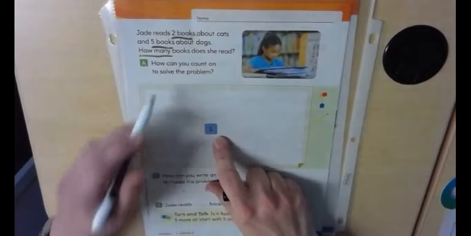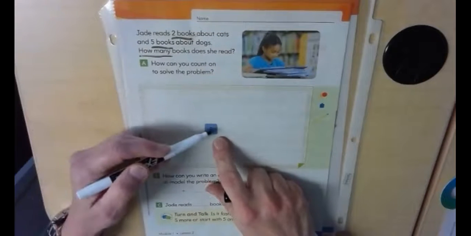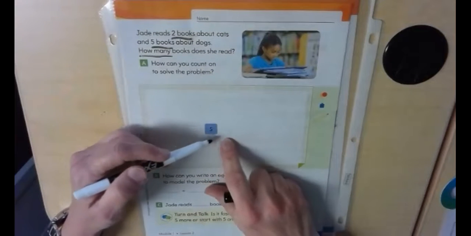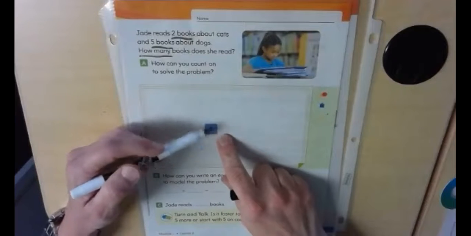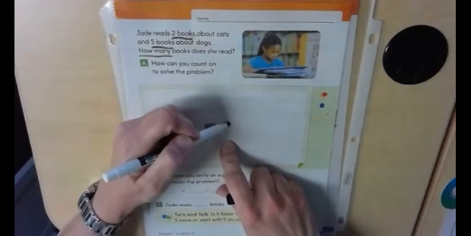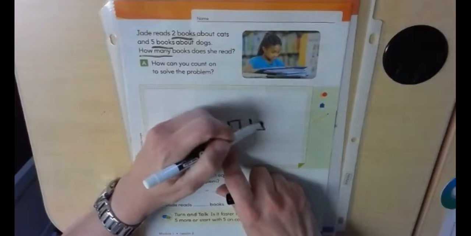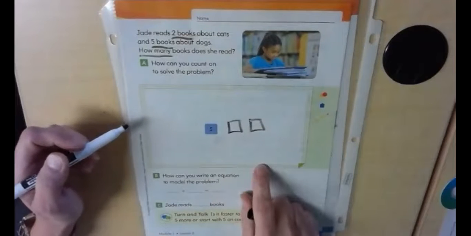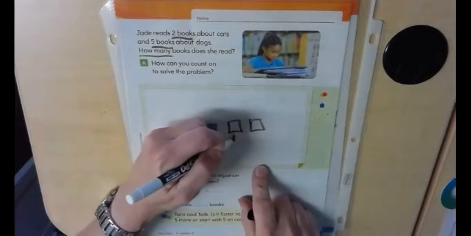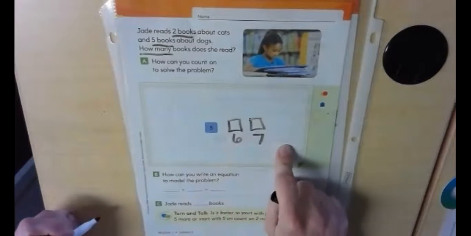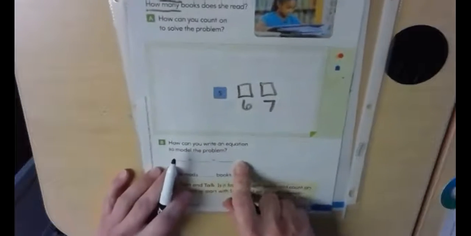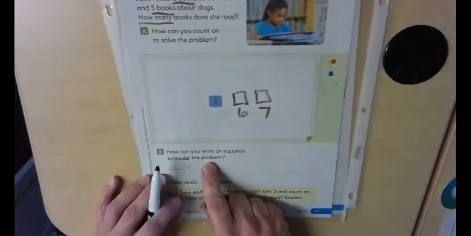This time, it says, how can you count on to solve the problem? This time, they've already given us one of the numbers. They've given us a 5, haven't they? Because they want us to count on from that number. 5, if she had 2 more books. So if we counted on from 5, the next number would be 6 and 7. 5, 6, 7.